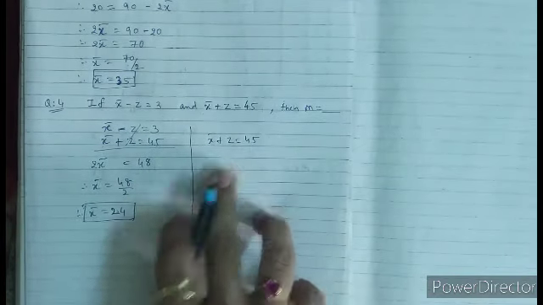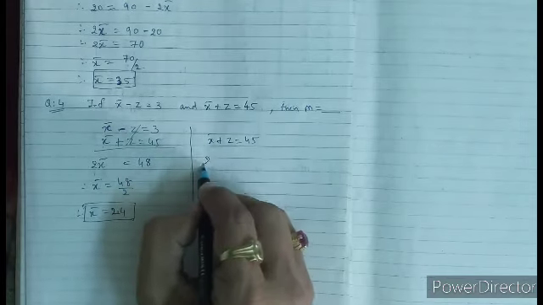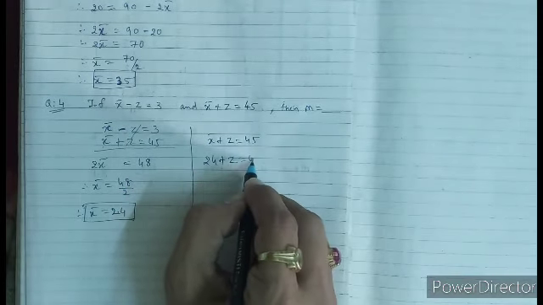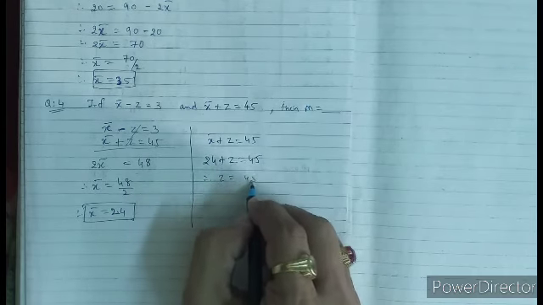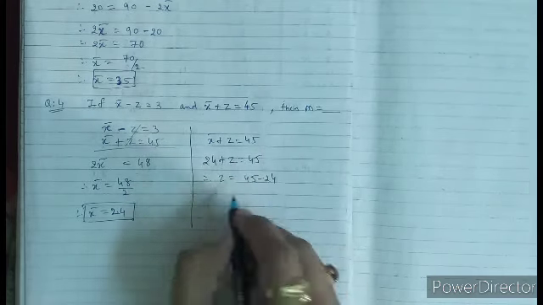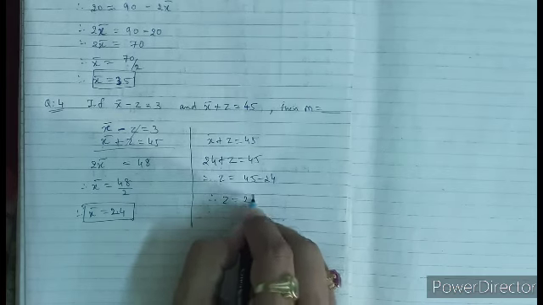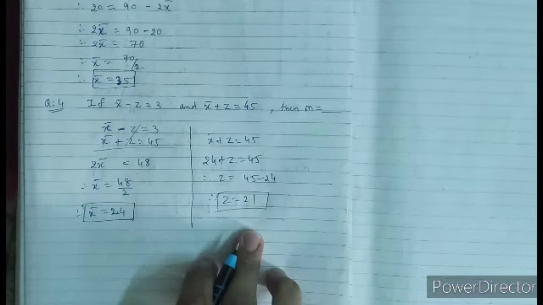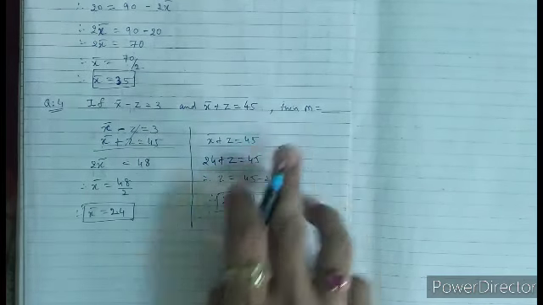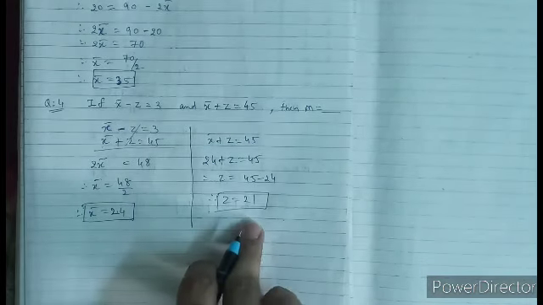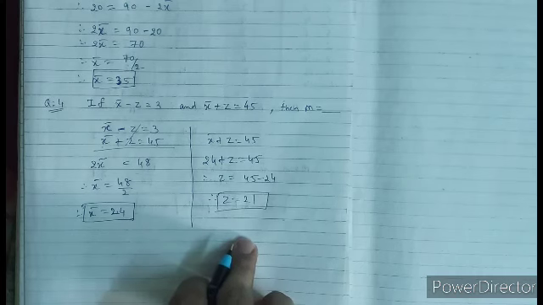In this equation we can apply the value of x bar. So we can write 24 plus z equals 45. Therefore z equals 45 minus 24. Therefore we get z equals 21. So this is the other value, that is z. But again we want m. We got x bar, we got z. Now from this we can get m.